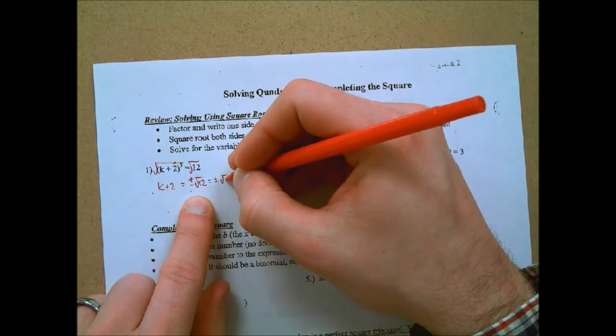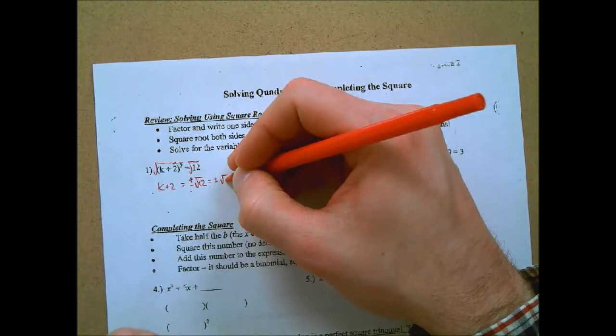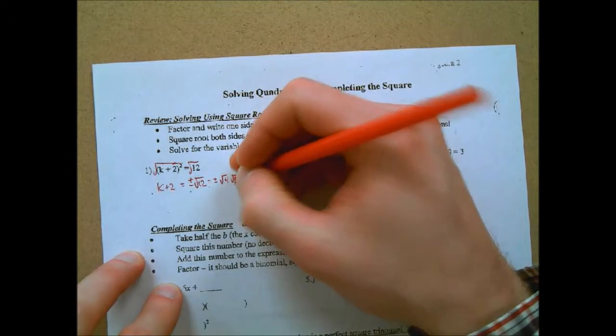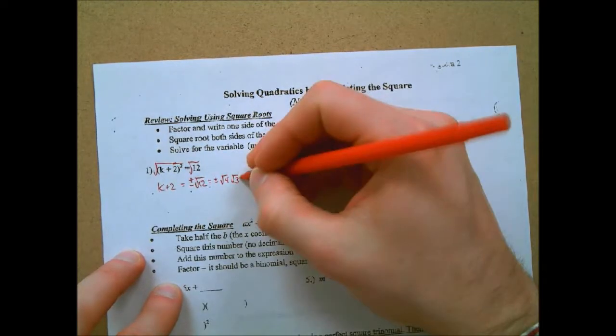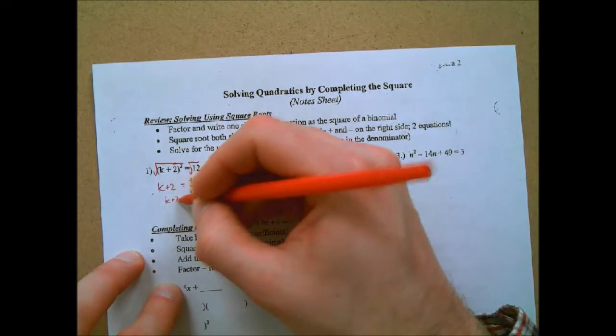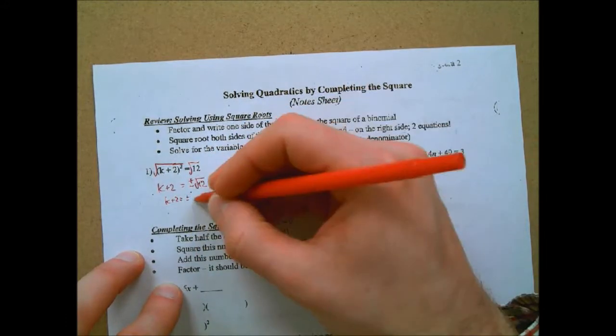It's going to be root 6 and 2? 6 is not a perfect square, nor is 2. Yes, it makes 12, but it's not a perfect square. 4 times what gives you 12? 3. Yeah, so it'll be root 4, root 3. So it's really plus or minus 2 square roots of 3. So we get k plus 2 equals plus or minus 2 times the square root of 3.